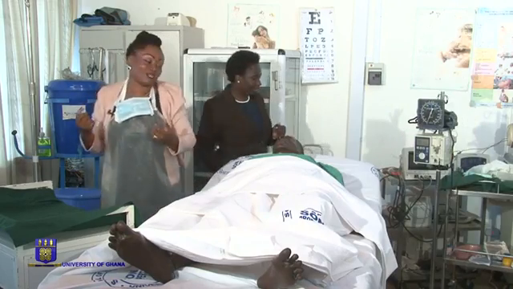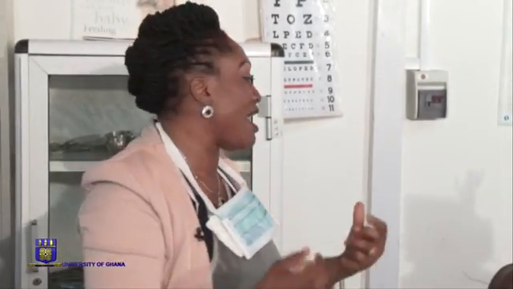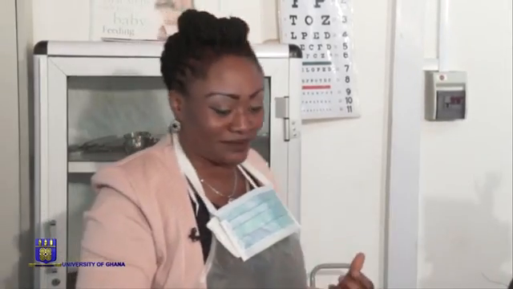So after the hand washing, my able assistant positions the patient for me and then protects the bed.